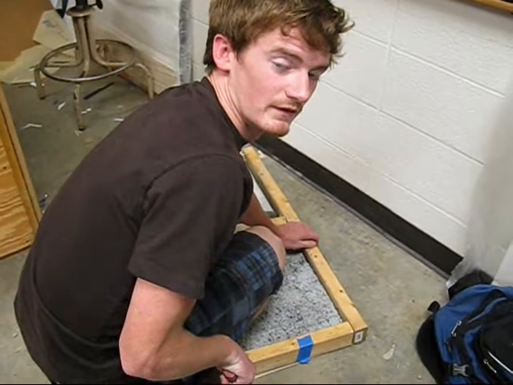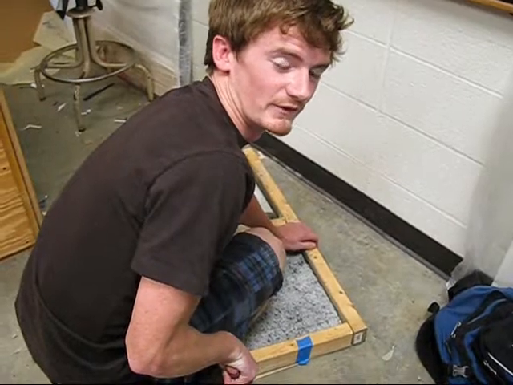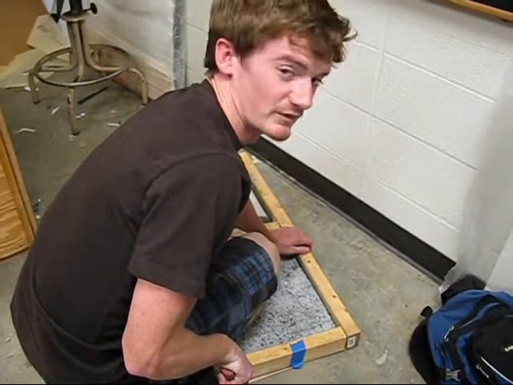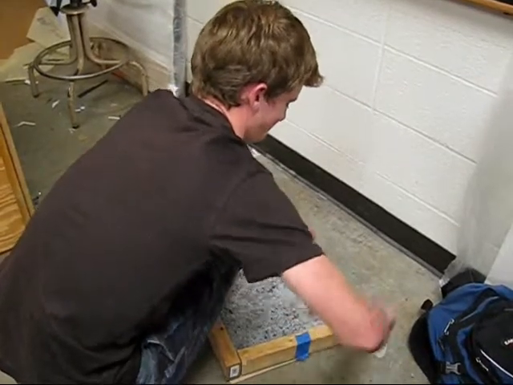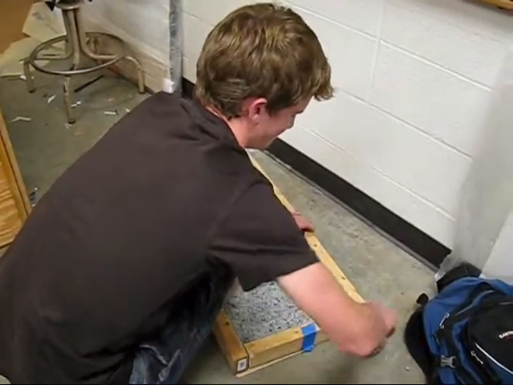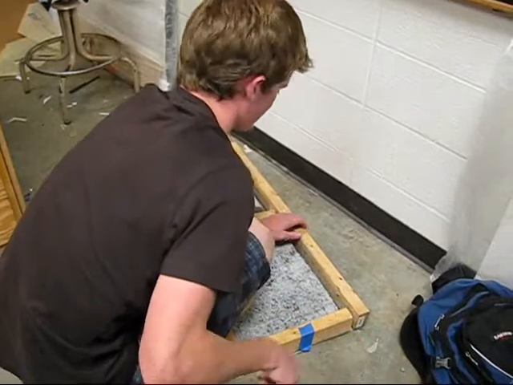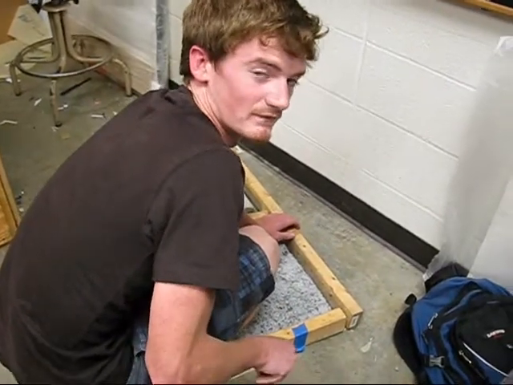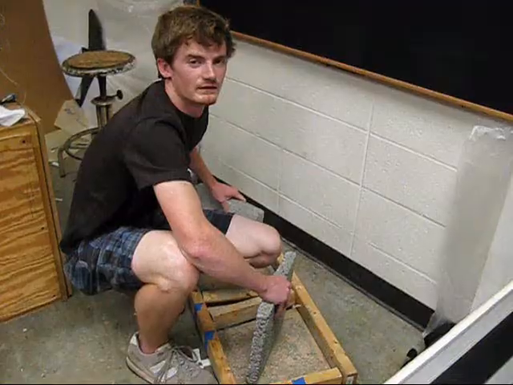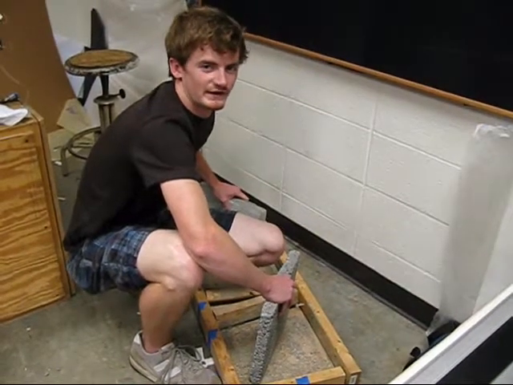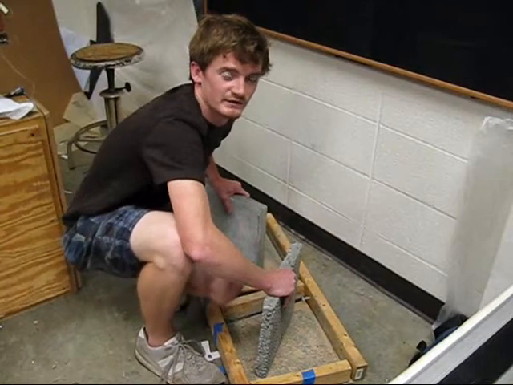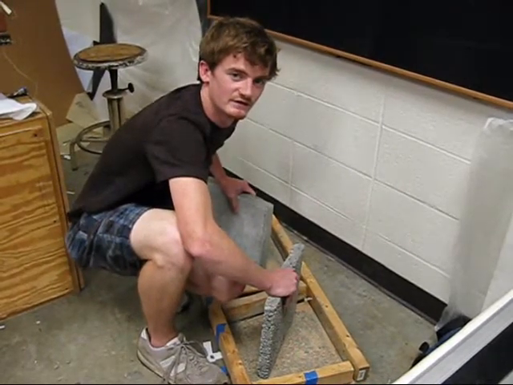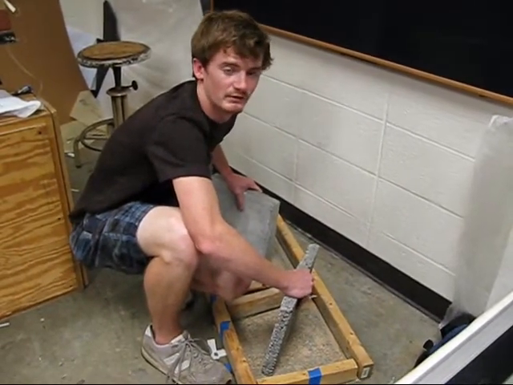Now we're going to start removing the formwork from our concrete mixtures. Now that we've removed the formwork for both concrete mixtures, we'll take them and test them under a sink to see about their permeability.